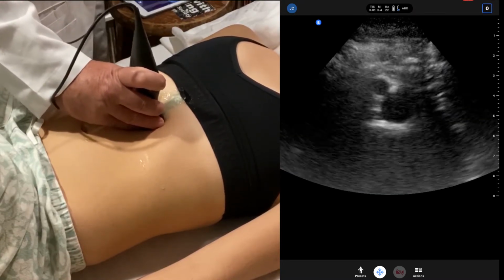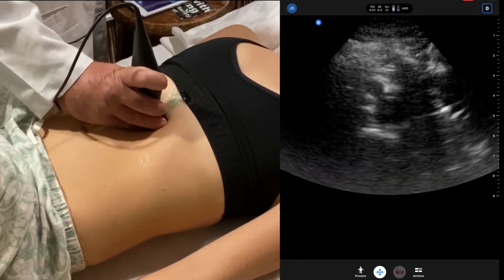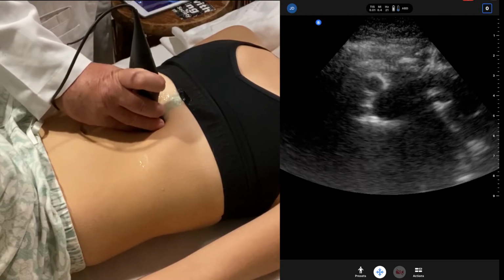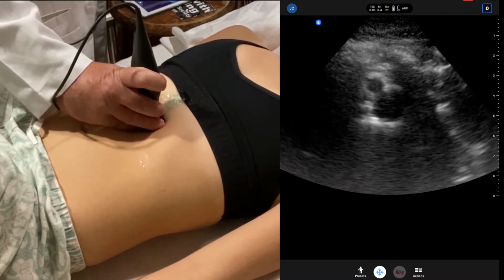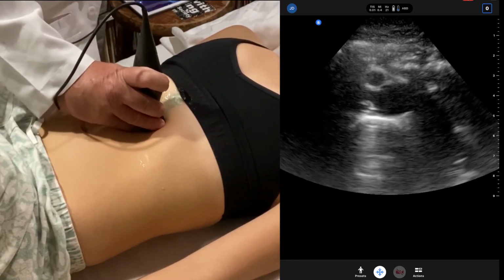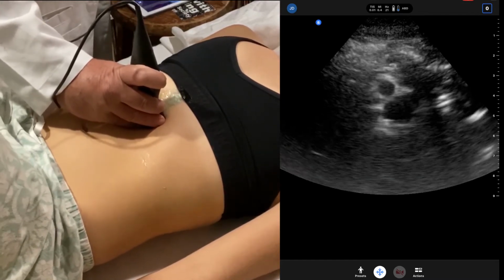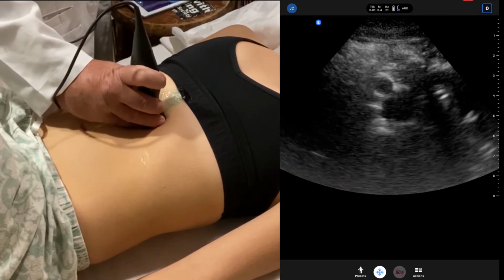So as we scan down further, we'll keep the aorta between the liver and the spine shadow. We are looking for the superior mesenteric artery, the SMA. Above the aorta here is the SMA. So we can see a nice picture of our SMA right there, the superior mesenteric artery.